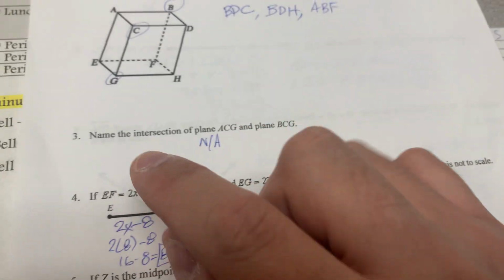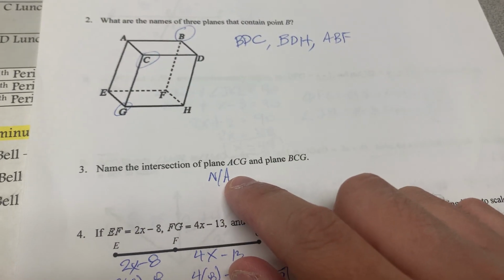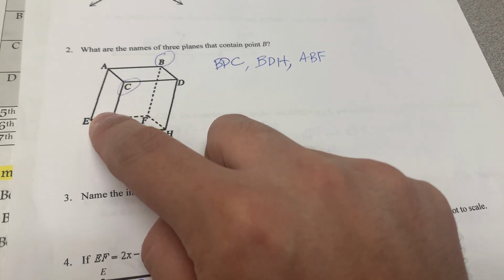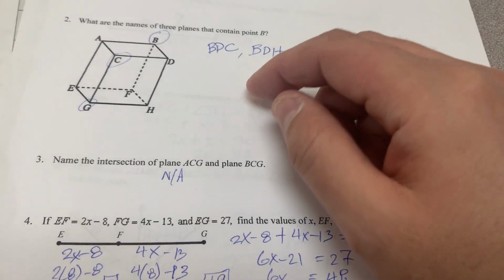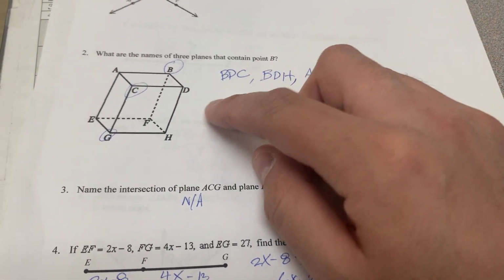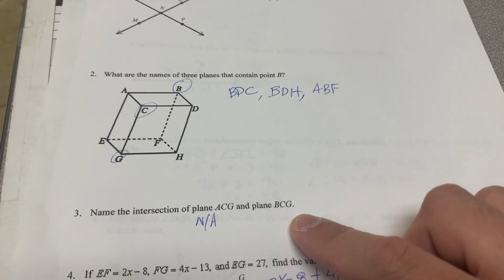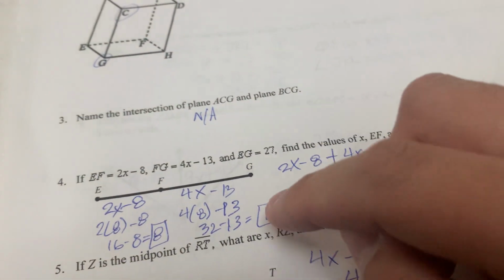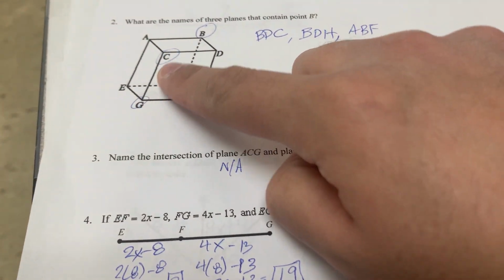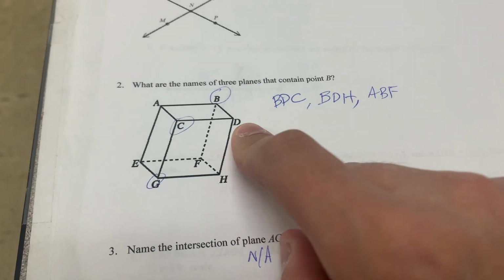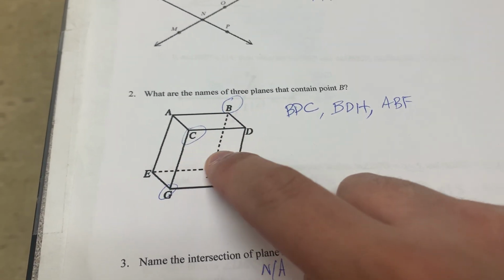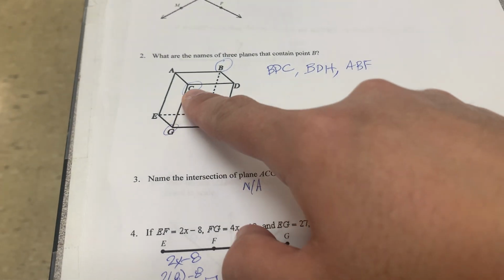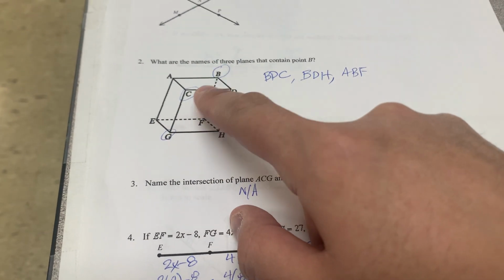Okay. All right. Number three. Name the intersection of plane A, C, G, which is this side right here on the left, and plane B, C, G. Now, first of all, this is incorrect because the answer key says that your answer for number three is the line CG, which is this line right here. That is incorrect. These are on three different planes. ACG, these are not on the same plane. So this one really should just be NA. Okay, this says CG, which is this line segment right there, but that is incorrect.